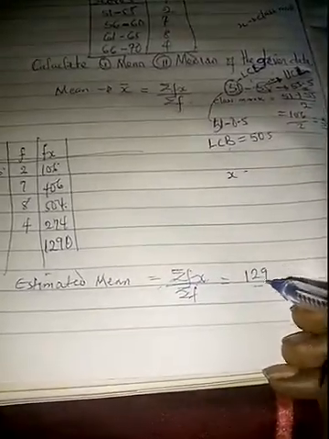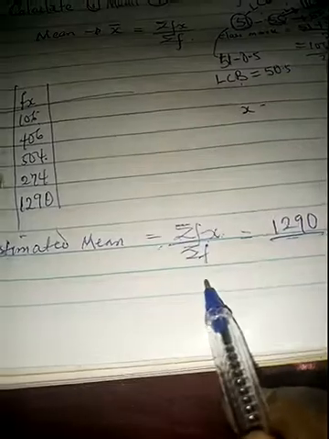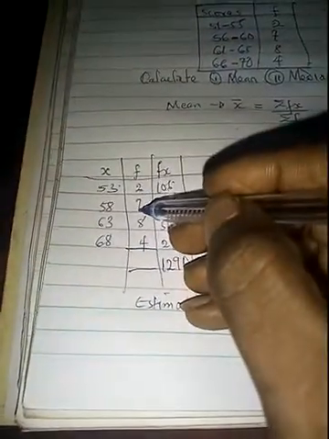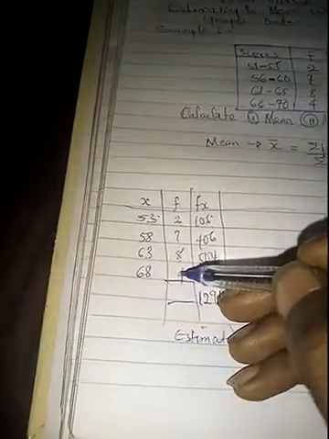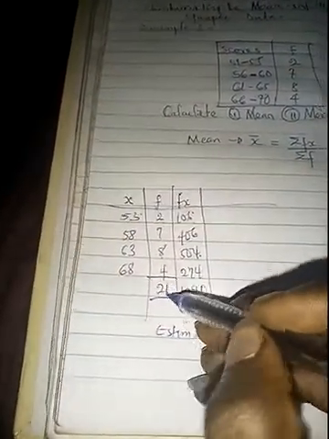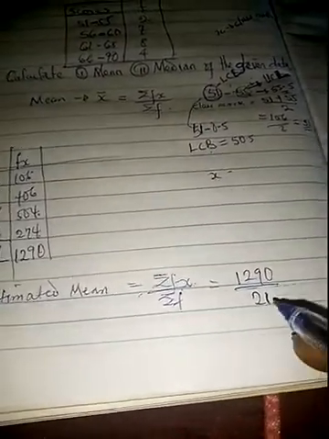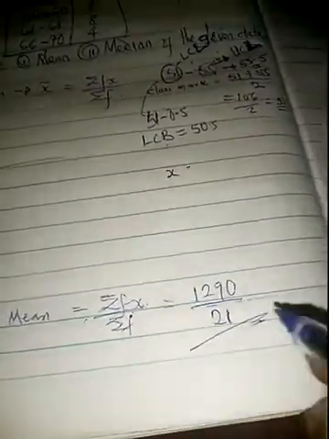Then over summation F, we are going to add 2 plus 7, 9, 9 plus 8, 17, 17 plus 4, that is 21. So we divide by 21. Then from there, you can get your answer. Use your calculator to check the final answer there.